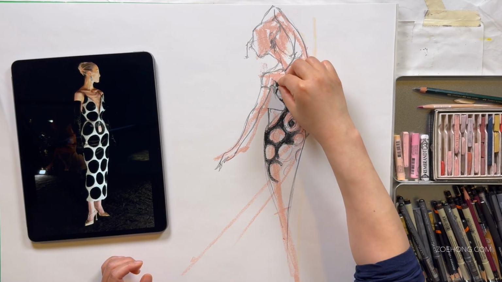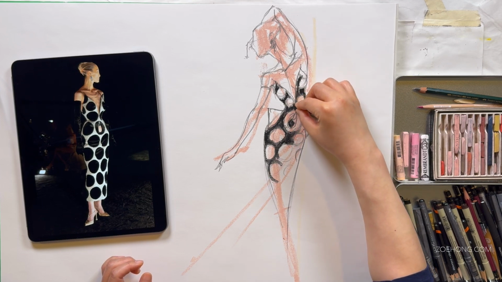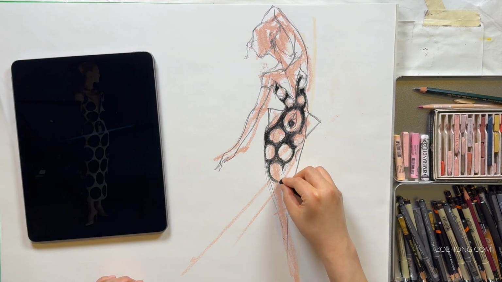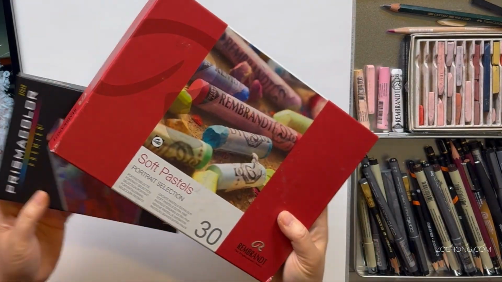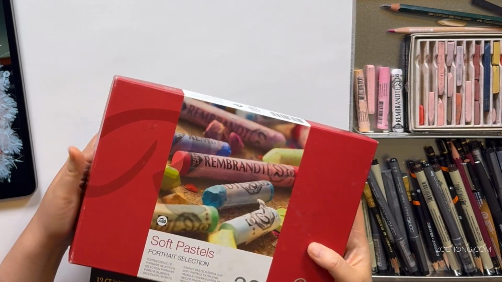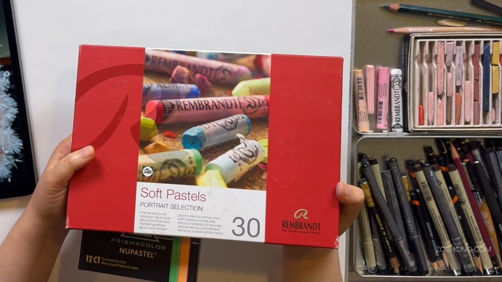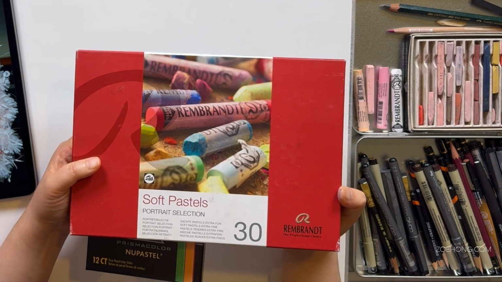I absolutely made a mistake by starting the black where it should not be, but I'm kind of into it now, so I'm just rolling with it. Because I know you're going to ask, I'm using soft pastels today, which is rare for me. I used to use them a lot more in model drawing class and fashion school, and I still enjoy it a lot.